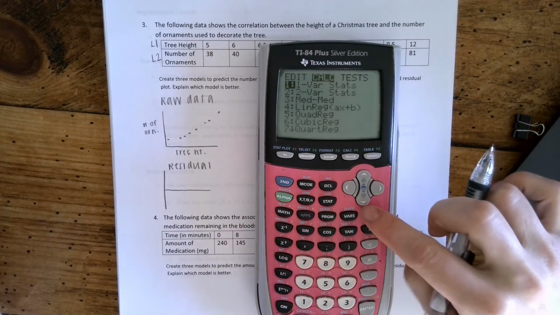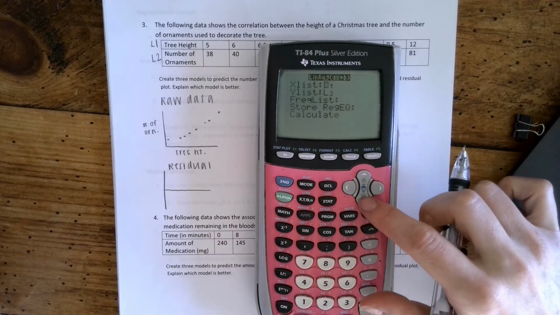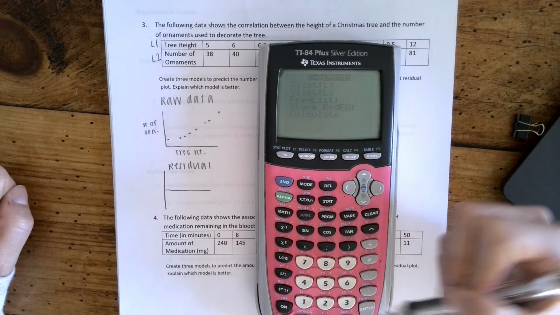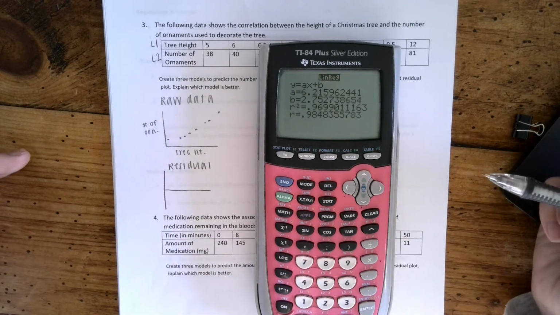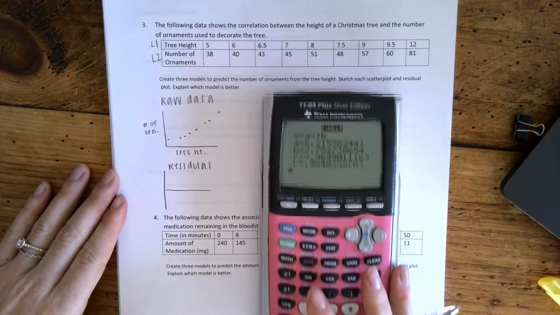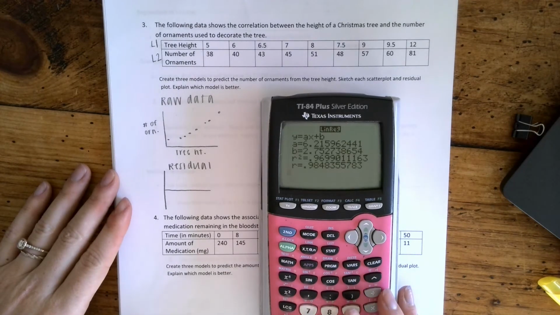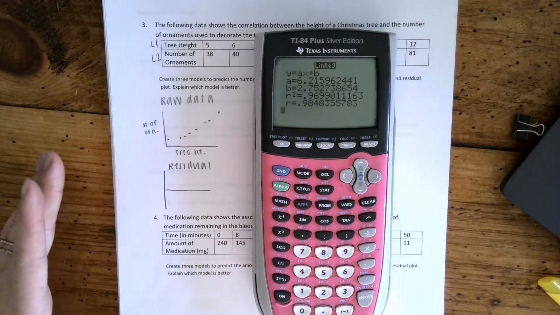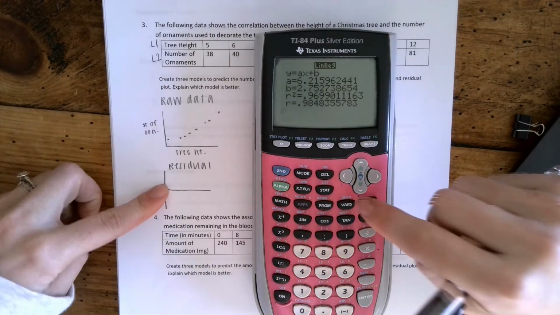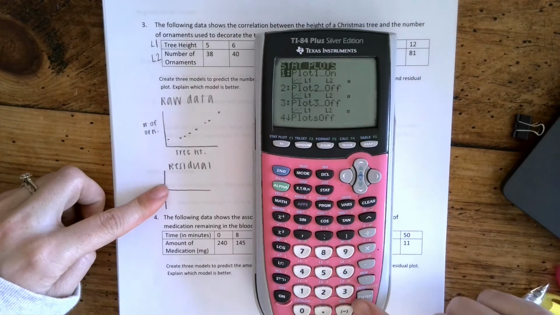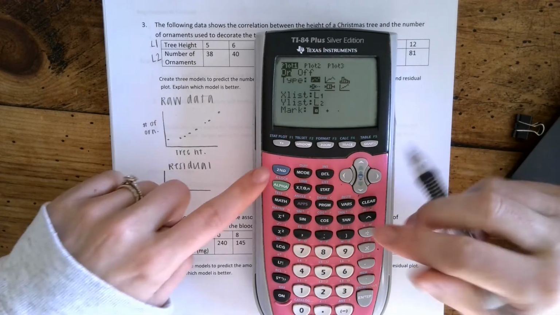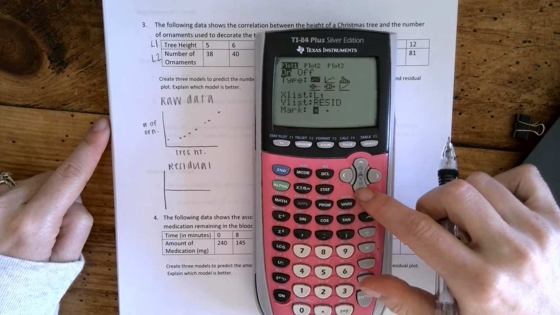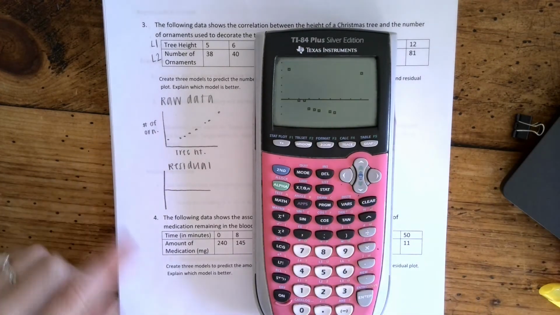So we have to go to stat calculate, linear regression, pulling data from L1, L2. I don't need to write this down for this one because it's just telling me to sketch each scatter plot. So you could write down the line of best fit if you wanted to. You need to calculate it in order to come up with a residual. Now I can go to my stat plot, and when I go to second stat, this residual is now correct, so I can zoom 9.